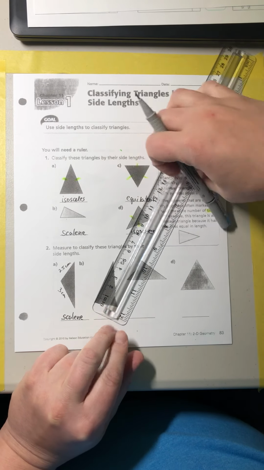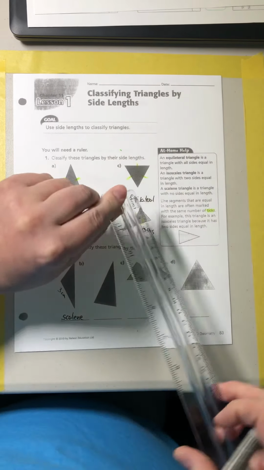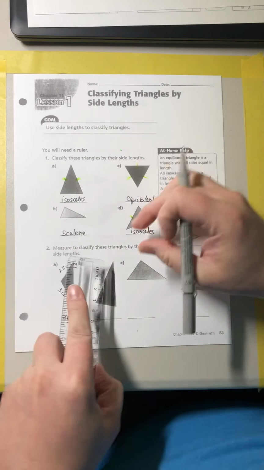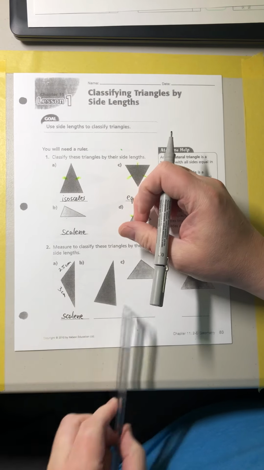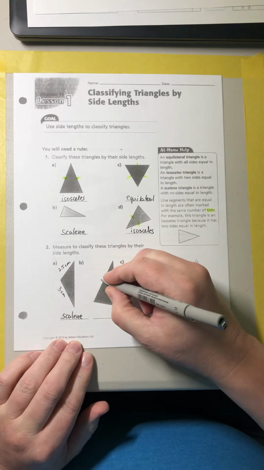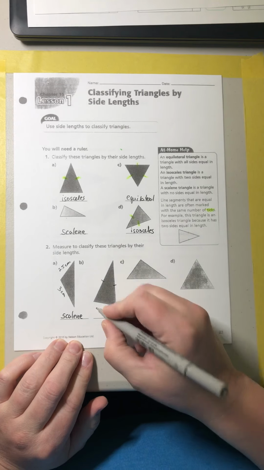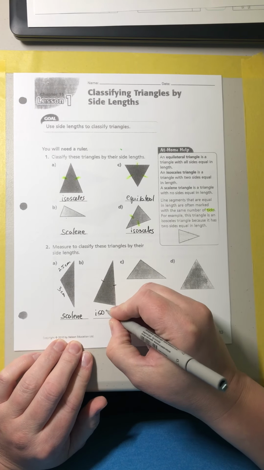Okay, this one's 4.5. This one is 4.5 as well. So these sides are equal. Isosceles.